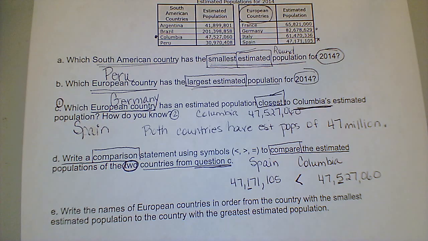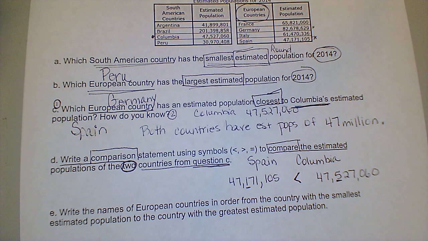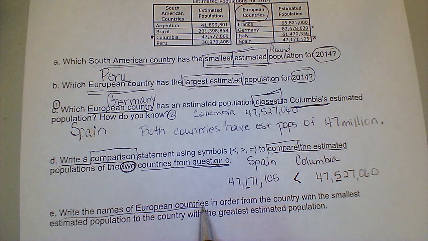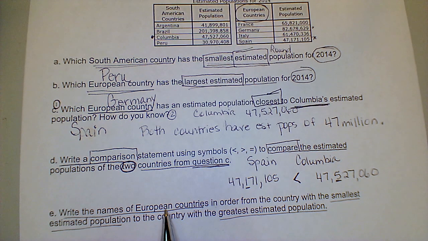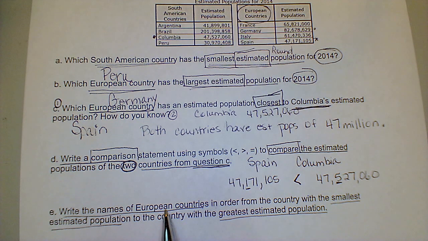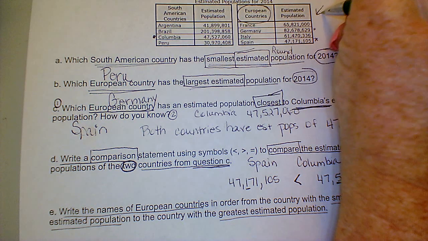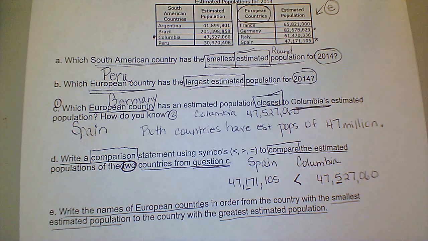Last one. Write the names of European countries in order from the country with the smallest estimated population to the country with the greatest estimated population. So we need to underline the write the names of, because they're telling us European countries. So we're not focusing on South American. You understand that? We're focusing on European countries for number E.